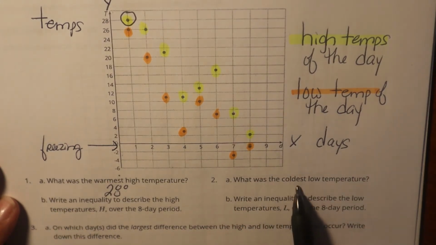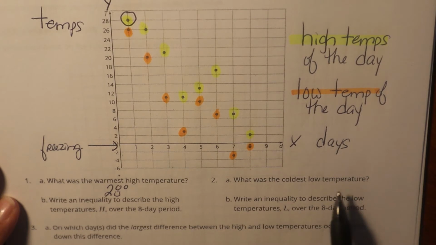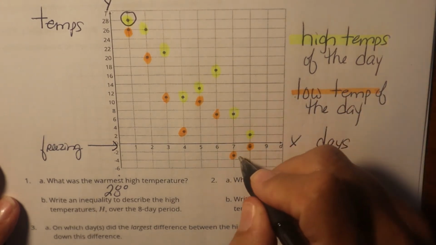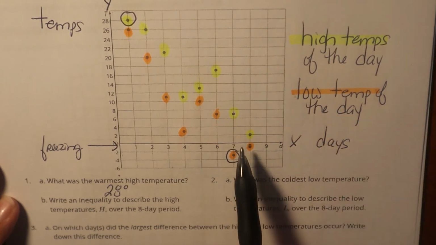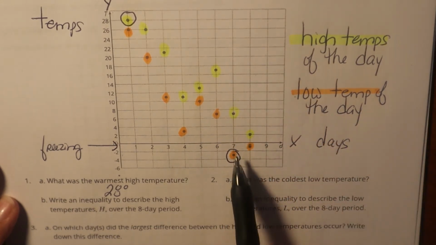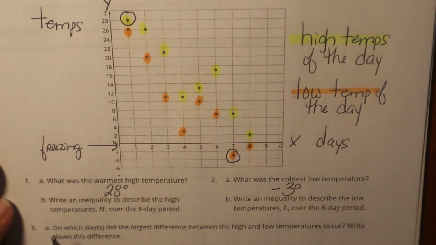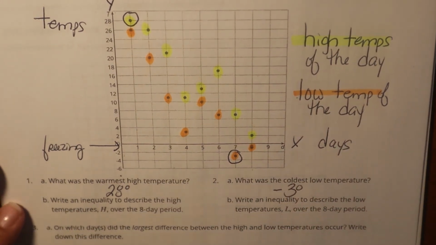2A says, what was the coldest low temperature? So I'm going to look at my orange dots and find the lowest dot on the grid, and the lowest dot is right here. And it looks like that was at -3 degrees.